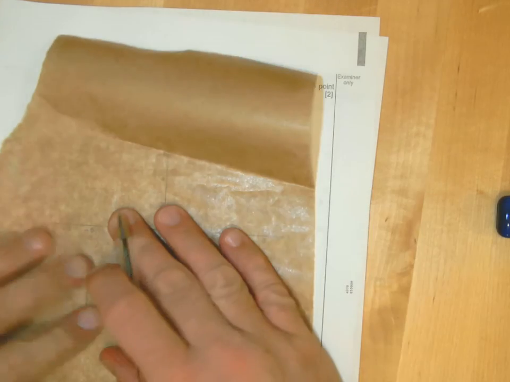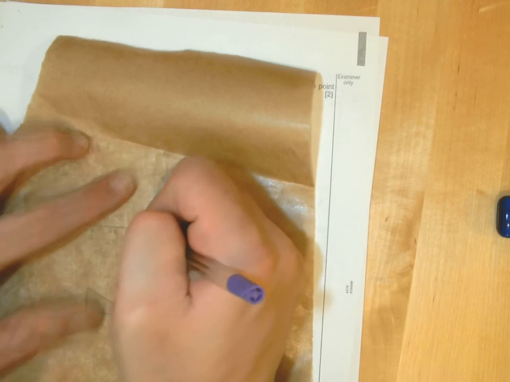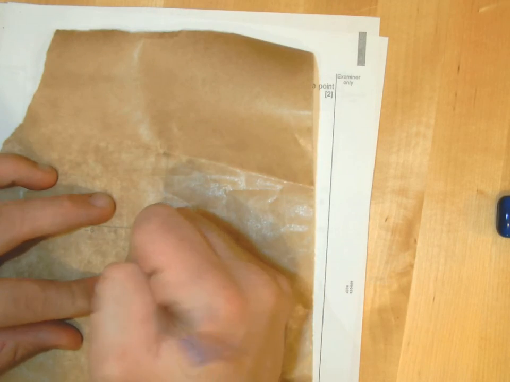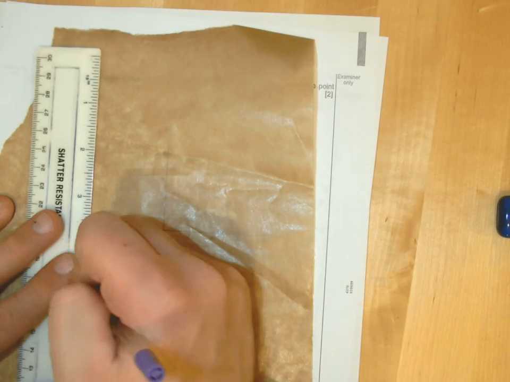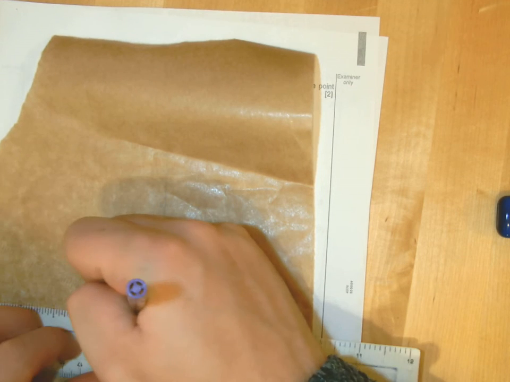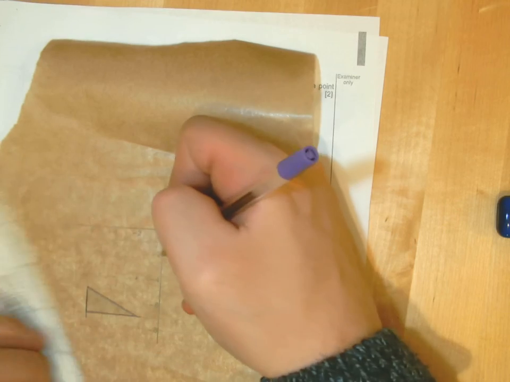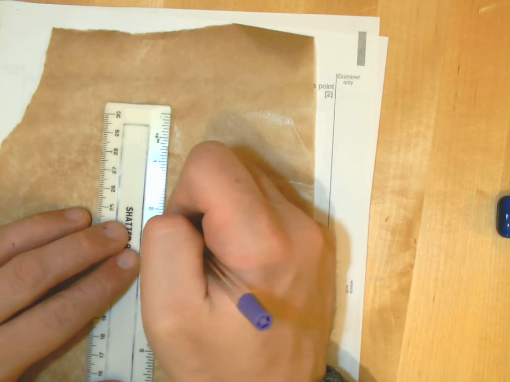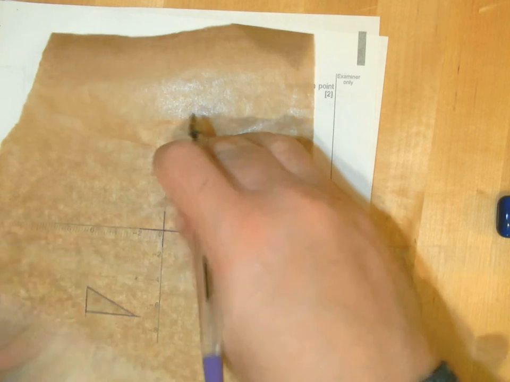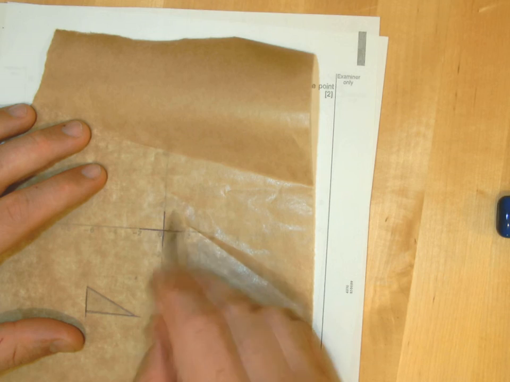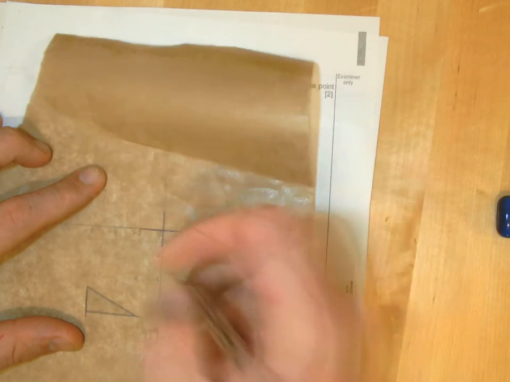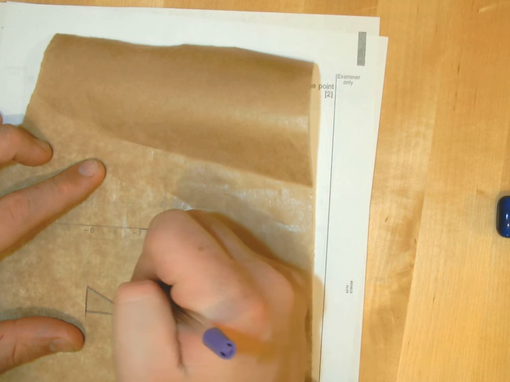So let's see that point there. -2, -4 is down here. Let's trace the shape first. As well as tracing the shape, we need to trace the axes as well, the x and y axes. So there are the x and y axes traced there. There's my triangle. About that point then, -2, -4. So there's the point there.